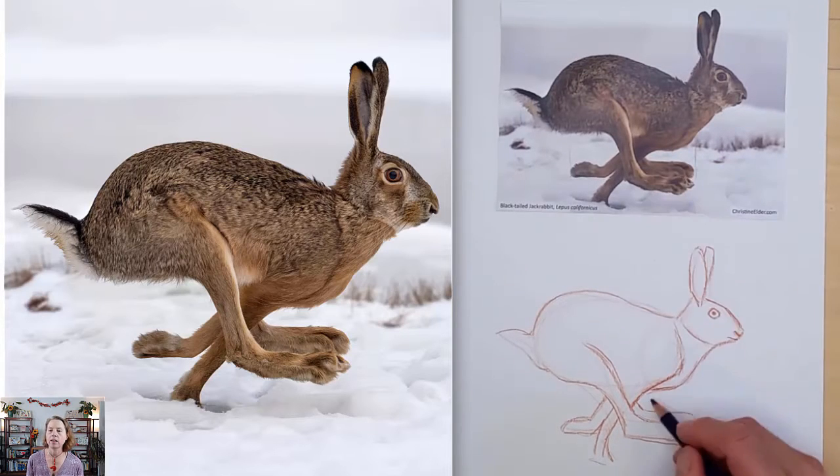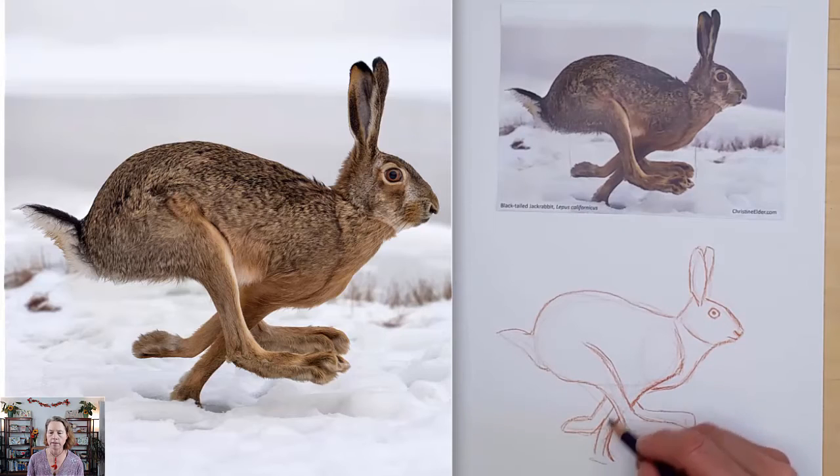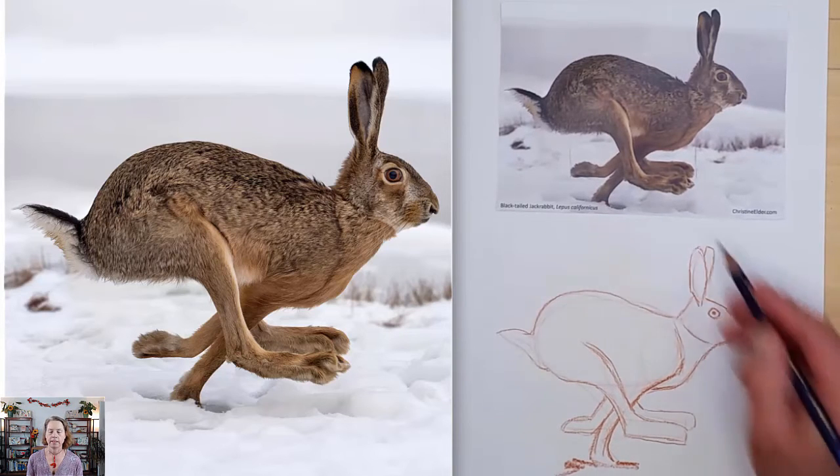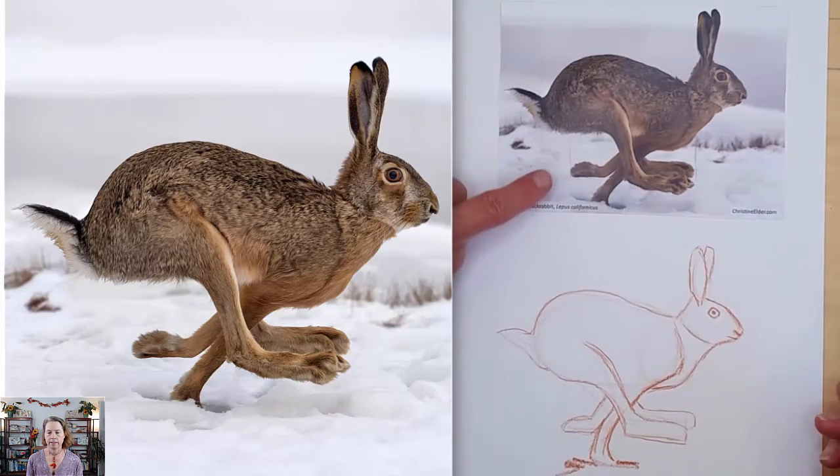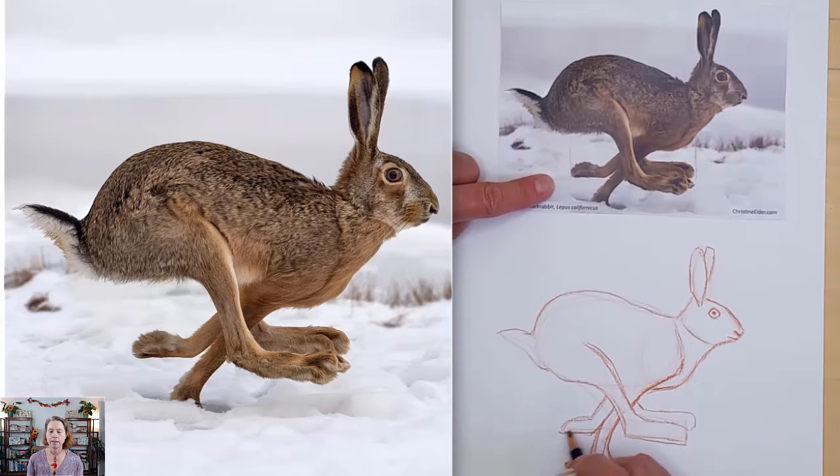You can see that angle of the fur. The fur is a little creased where that shoulder is. And you can see how I'm pressing a little bit harder as I get a little bit more confident with my lines and my shapes.